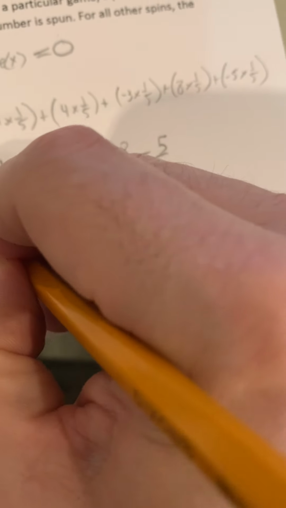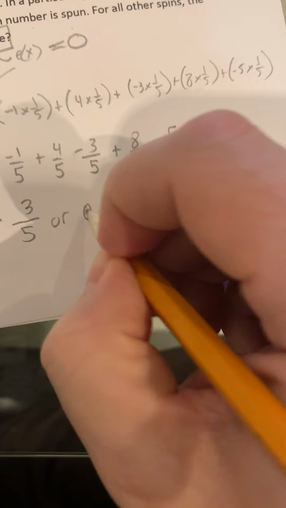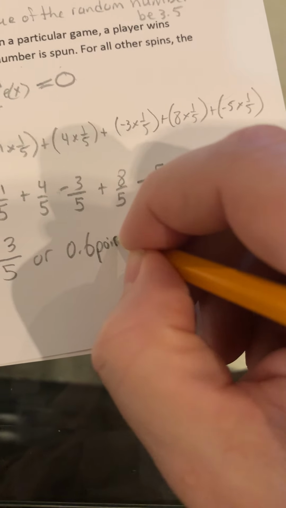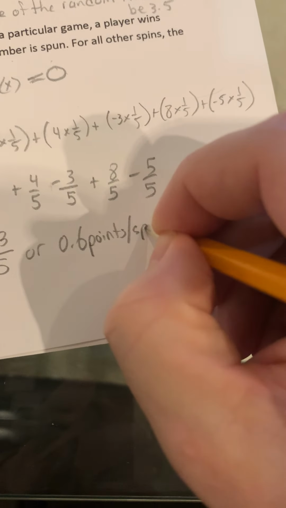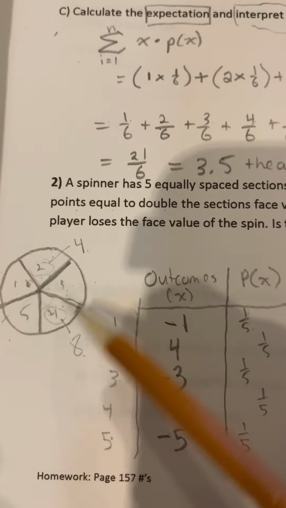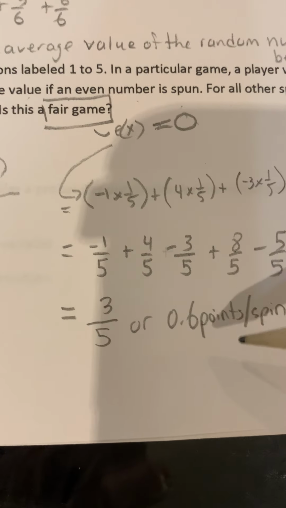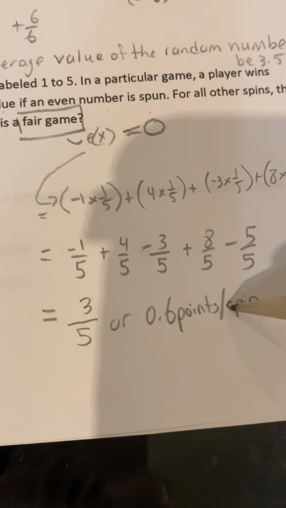So 3/5 or 0.6 points per spin. So if you were to play this game, on each spin, you're averaging a positive 0.6 points. Okay, so if you play this long enough, you're going to keep gaining points.